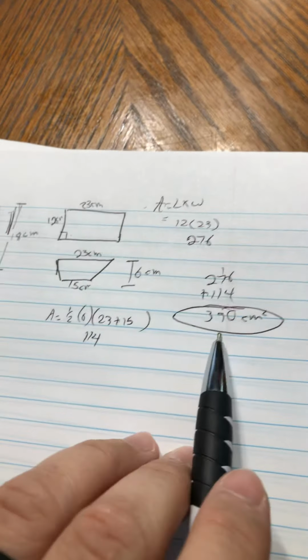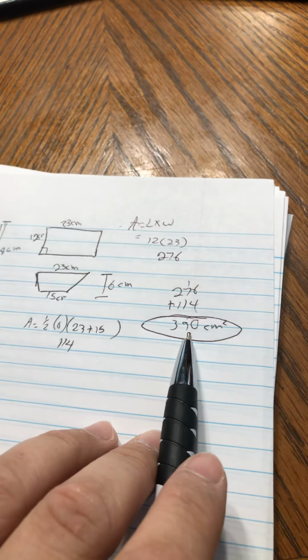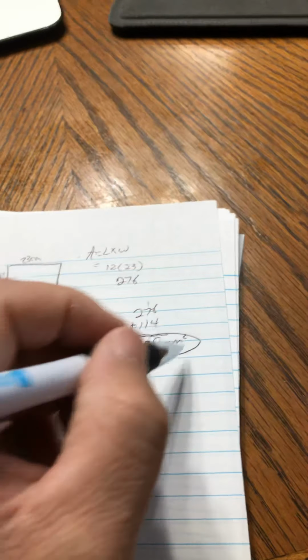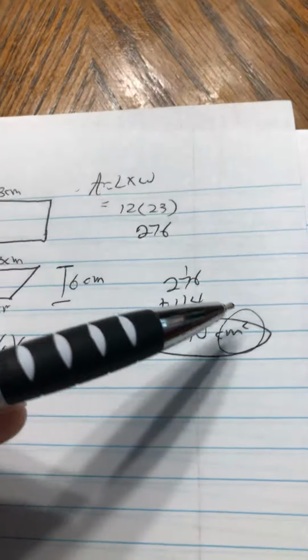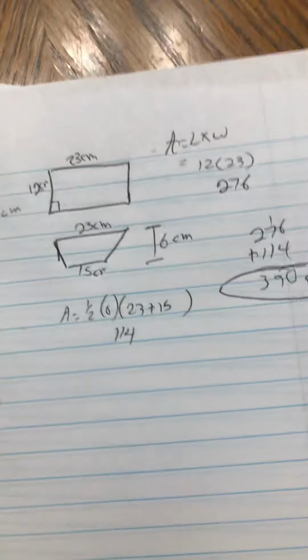Make sure you don't leave the numbers ambiguous. Don't just simply say 390, because 390 doesn't mean a whole lot to me. Make sure you put the unit. If we're talking about area, we're talking about a unit squared. If we're talking about volume, we're talking about a cubic unit. If we're talking about length, we're talking about just a linear unit. So make sure you put centimeters squared, feet squared, to indicate the unit.